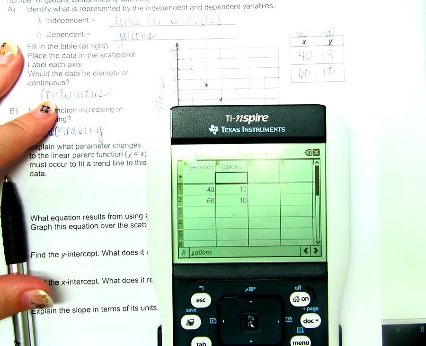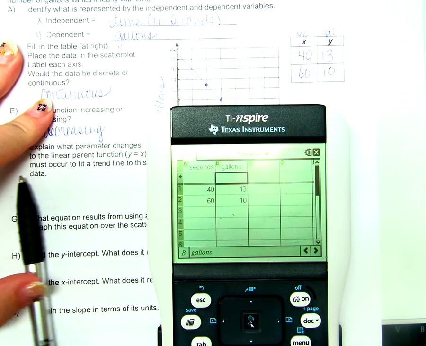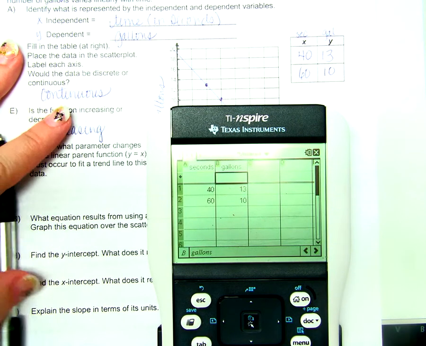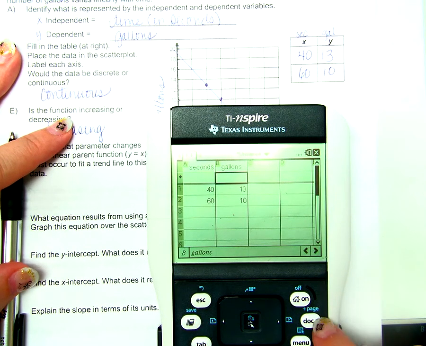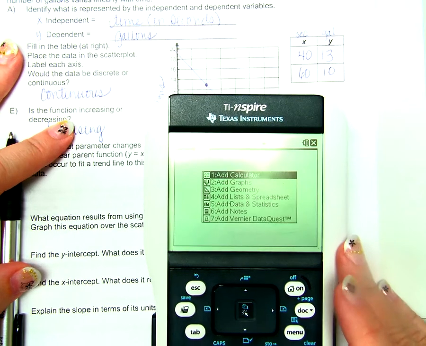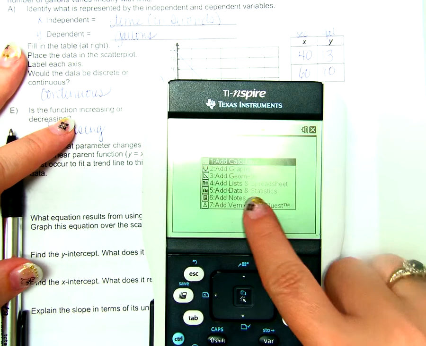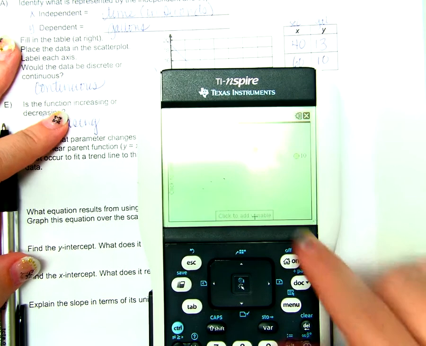Now remember what we need to do next. Does anybody remember? I know you can answer me. I was just trying to make you think about it. We need to press Control Doc, because Control Doc will add a new page to this document, and the kind of page that we need is a data and statistics page, so number 5.